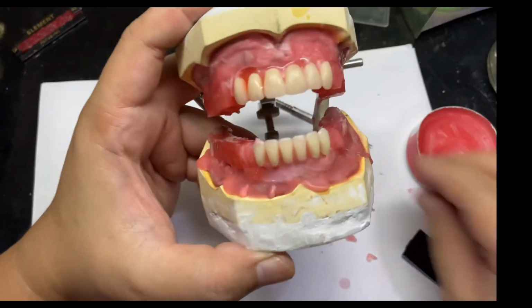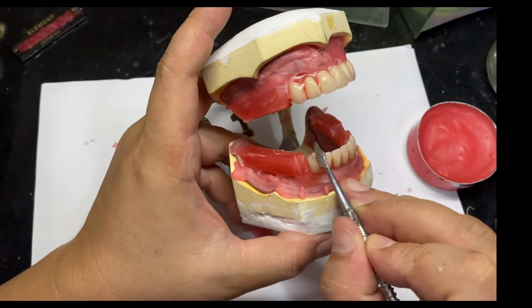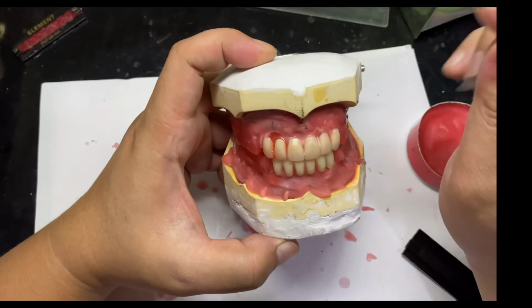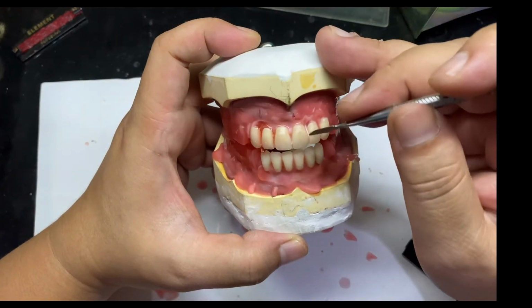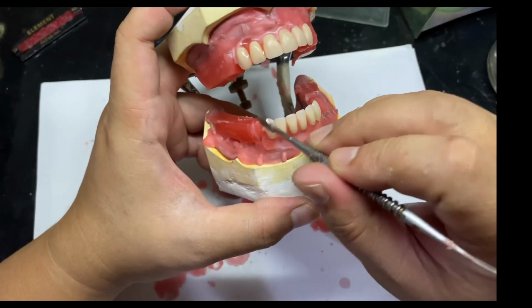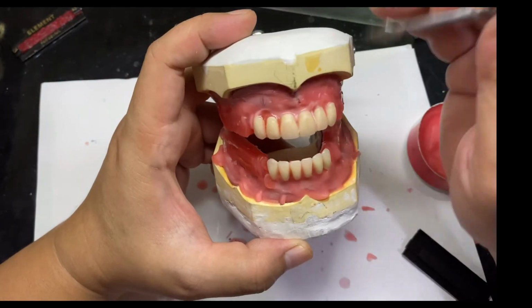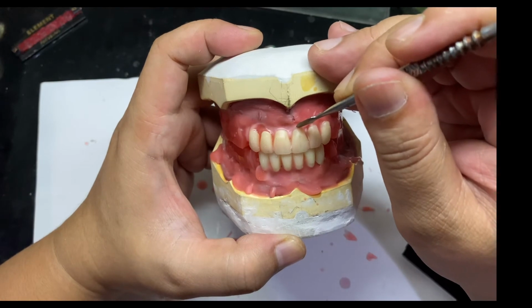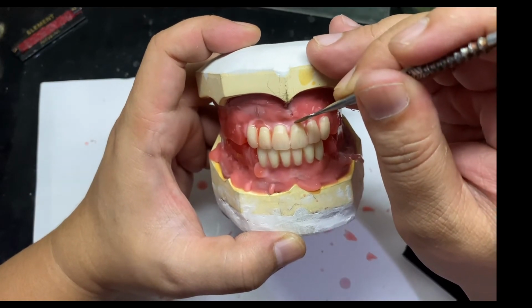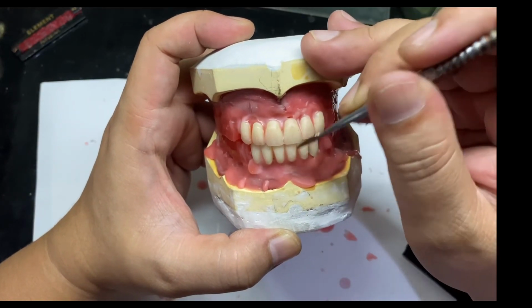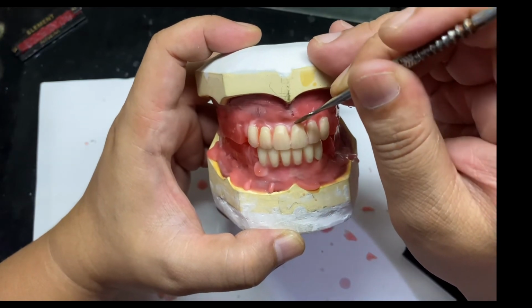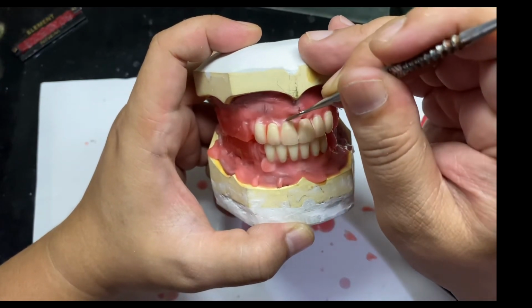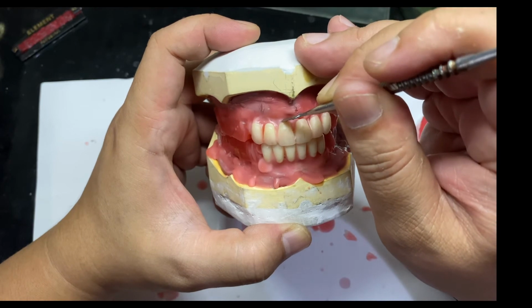If I want to adjust the central incisor and make it a little bit longer, I will simply use a carver, push it towards the neck portion, and if you want to put it downward, you just have to push a little and then push down a little.